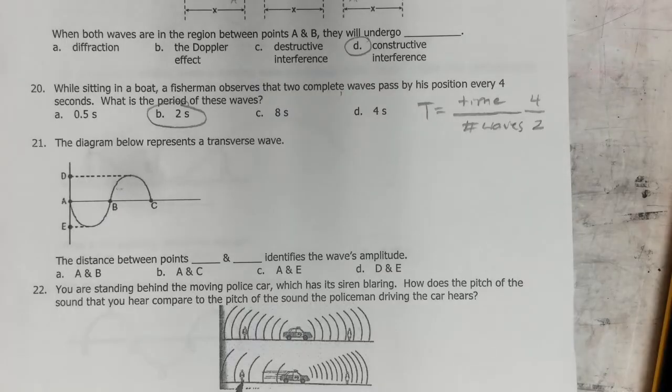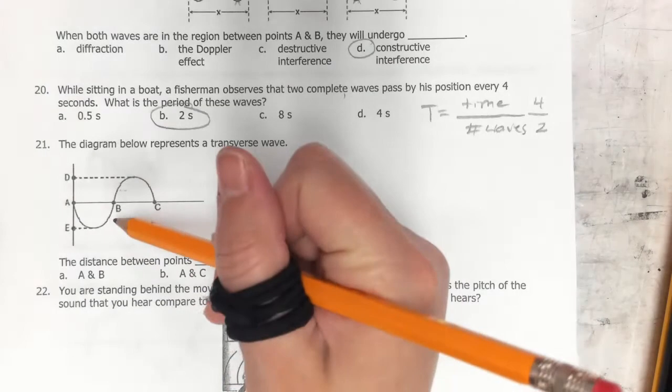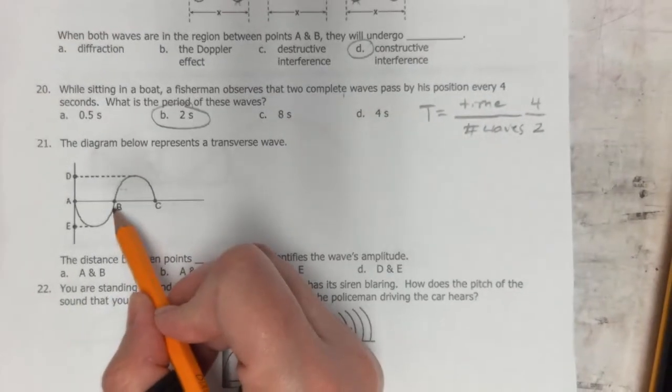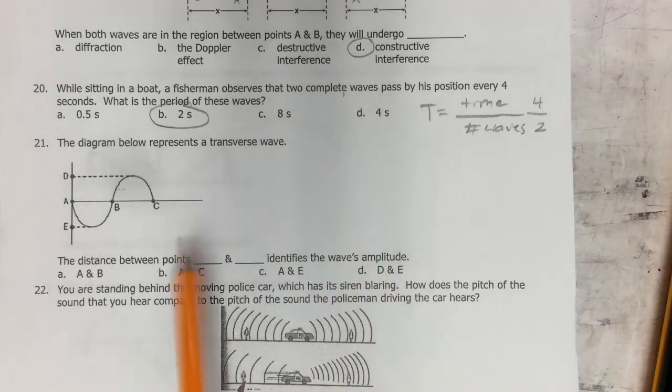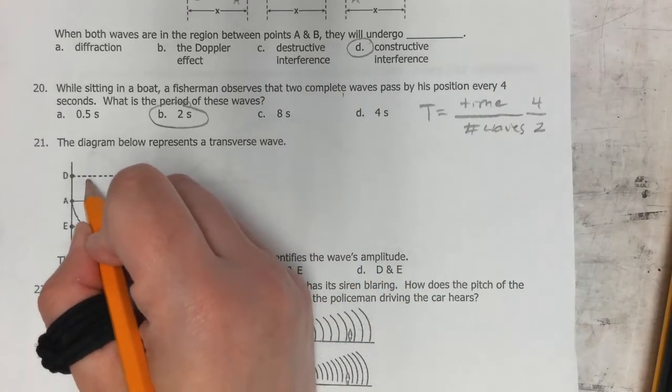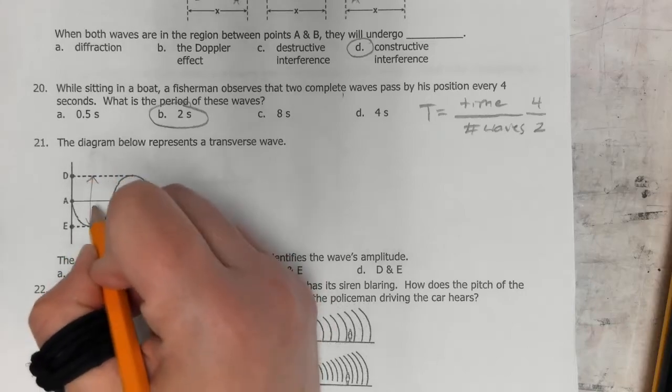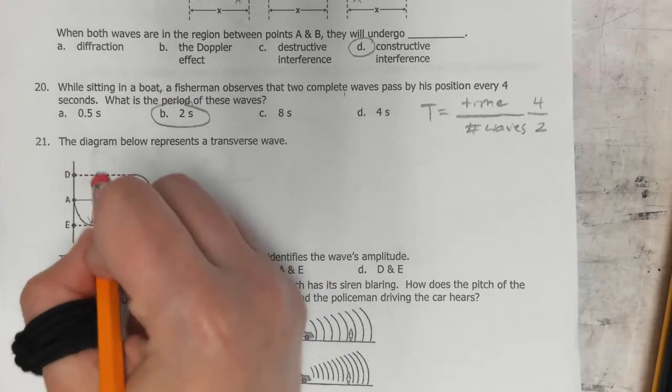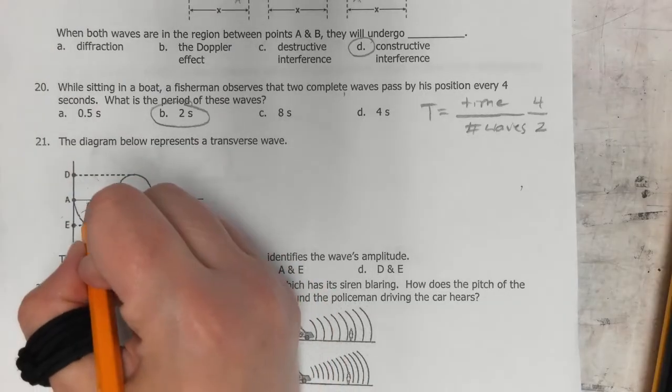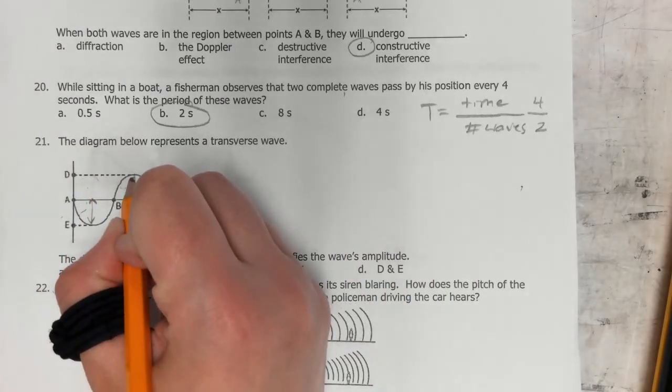Number 21 says the diagram below represents a transverse wave. The distance between points blank and blank identifies the wave's amplitude. So again, amplitude is going to be 1/2 the vibrational height or length. In this case, my particles are vibrating up and down because this one is transverse, so my vibration is going to be perpendicular to my propagation. And so my amplitude is not the entire height, it's not this, but rather half of it, because you're just looking for maximum displacement from equilibrium. So that would be an amplitude. That would also be amplitude.